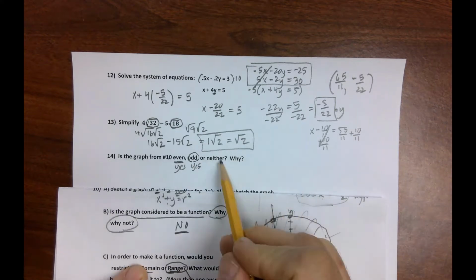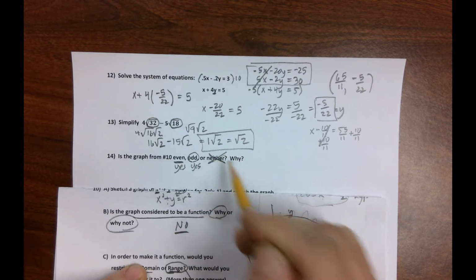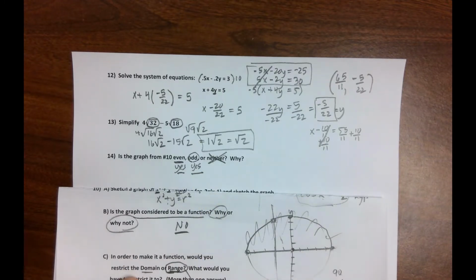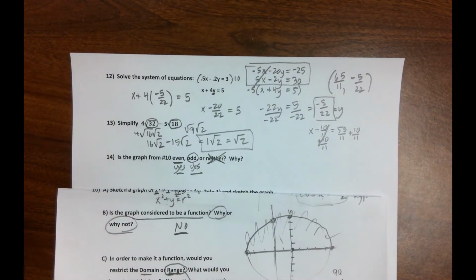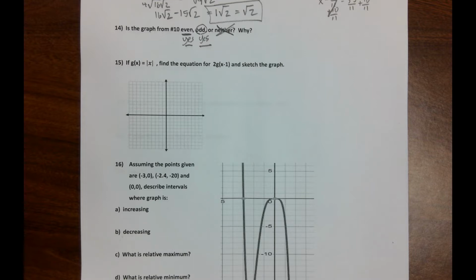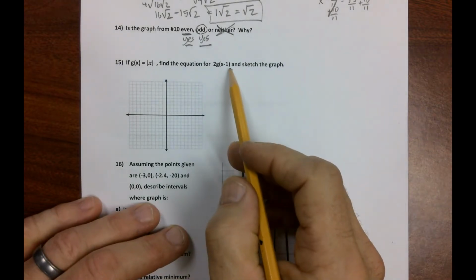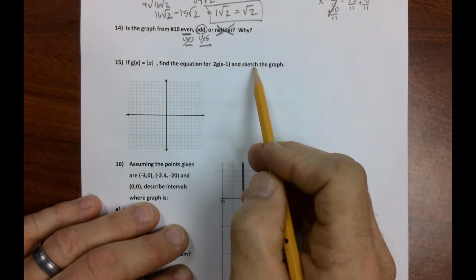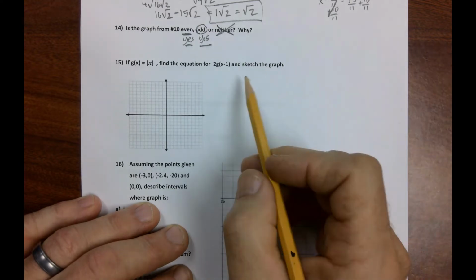Yes. It's not neither. It's both. So it passes both of those tests. Okay, fancy talk is we're composing functions and we're going to sketch the resulting graph. Transformations fit into this language too.